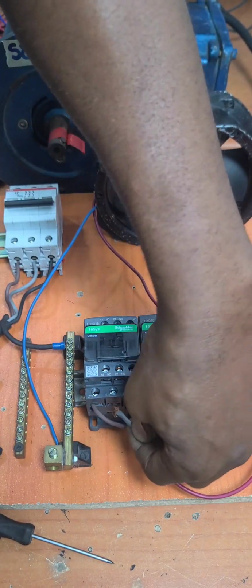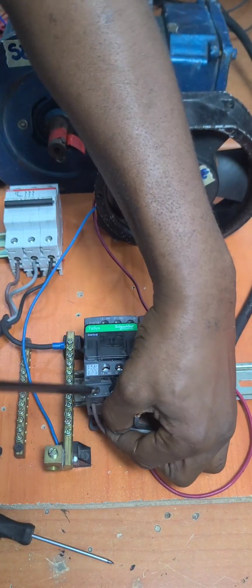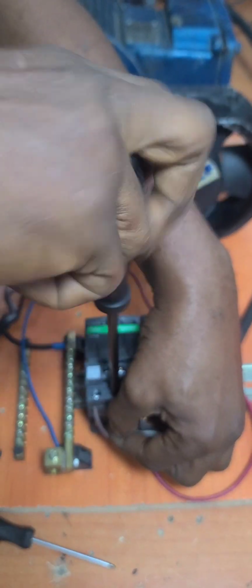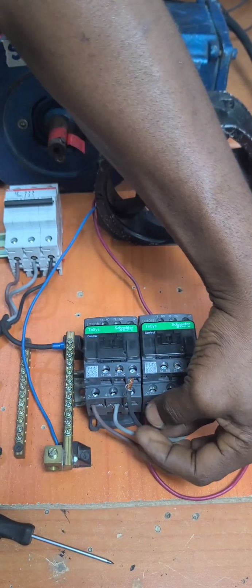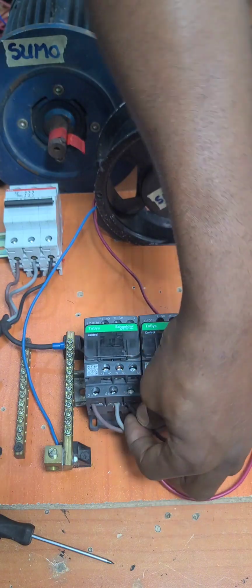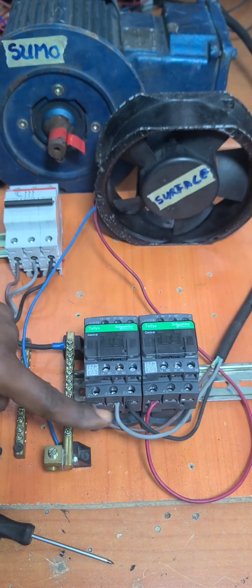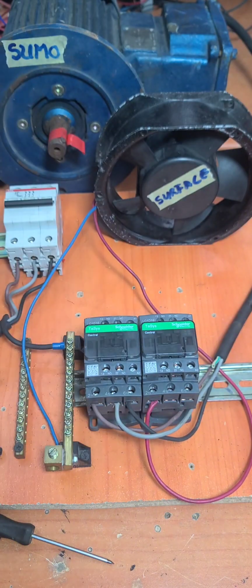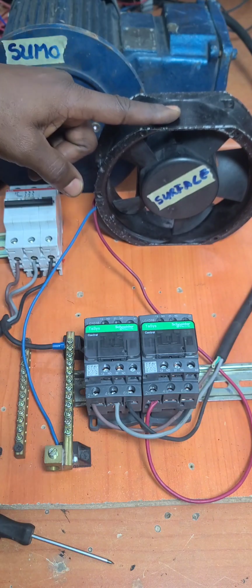And then we'll insert this one here, and then we'll lock it up. And then we insert this one here, and then we lock it up. Why we do this one here is that this particular motor here is a 3-phase motor, while this one is a single-phase motor. All right.